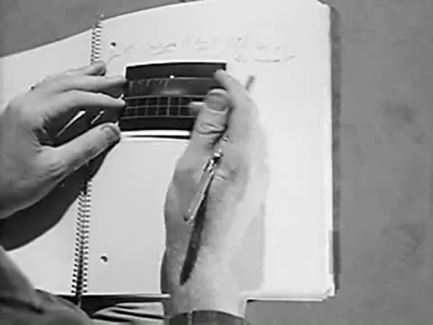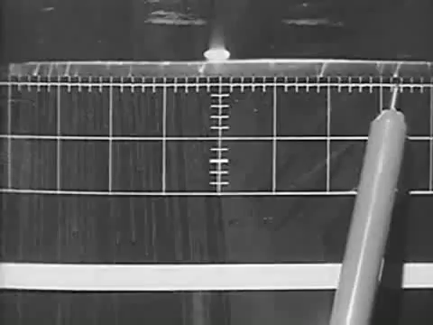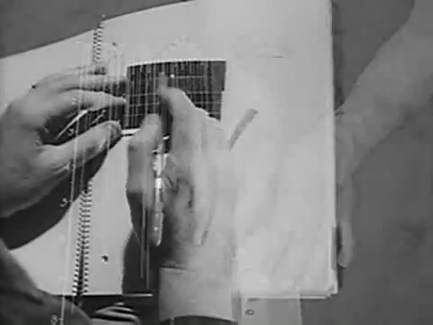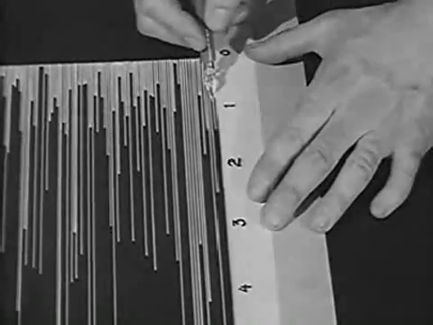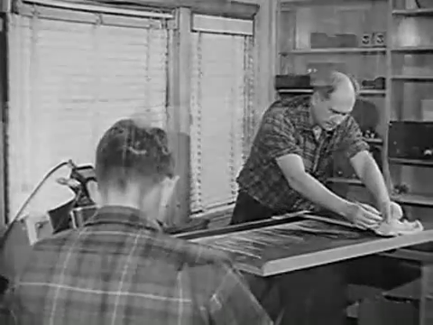2.40. Okay. 1.65. 3.60. Okay. Okay, here's another one. 0.65 microseconds. 0.85. Okay.